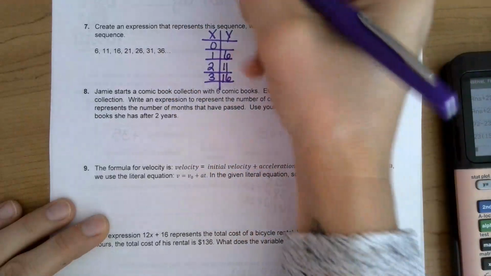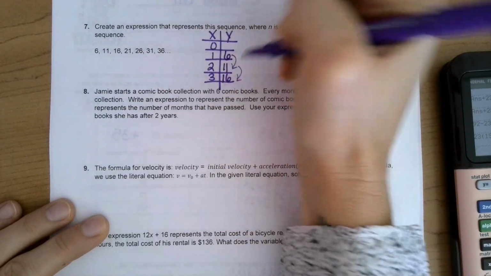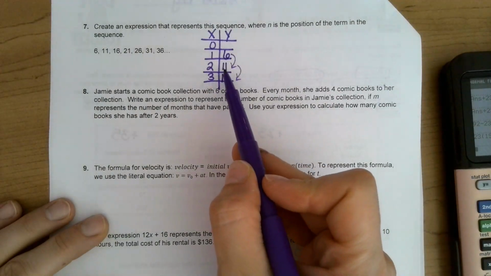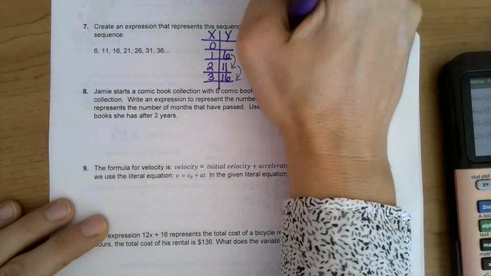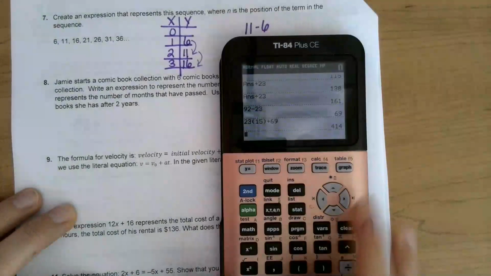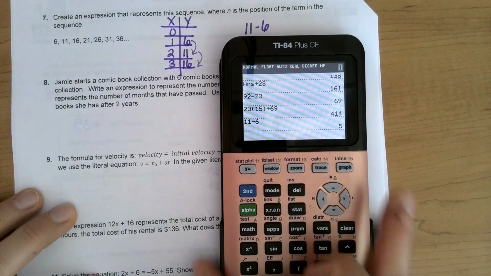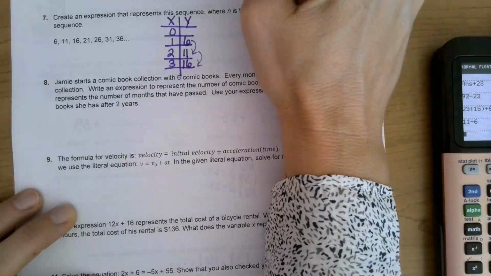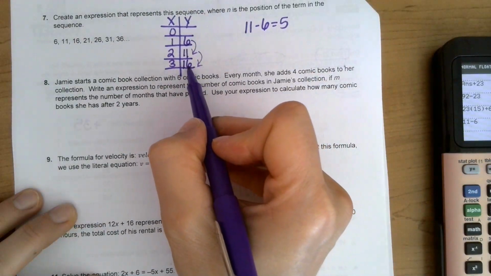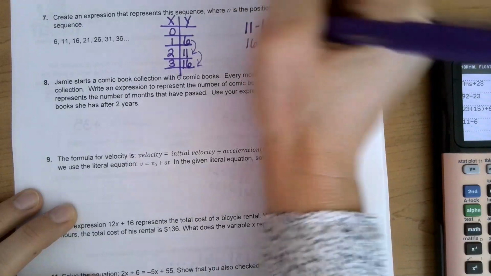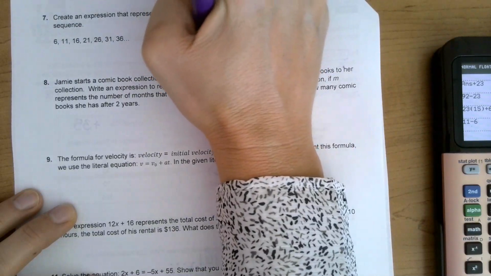All right, then let's figure out what it is adding or subtracting by each time. To find the common difference, you can subtract backwards. 11 minus 6, and that's 5. And then let's check to make sure we get the same. 16 minus 11, that's also 5. So it's adding 5 each time.